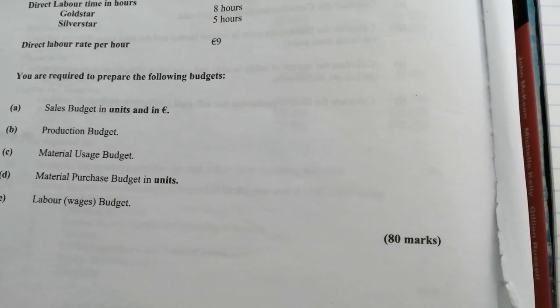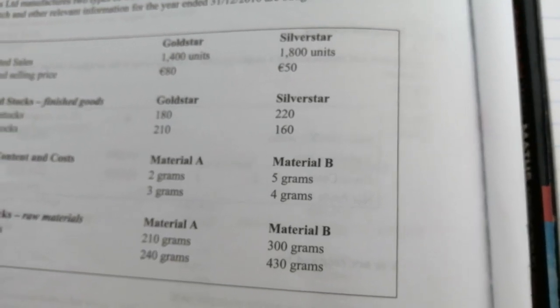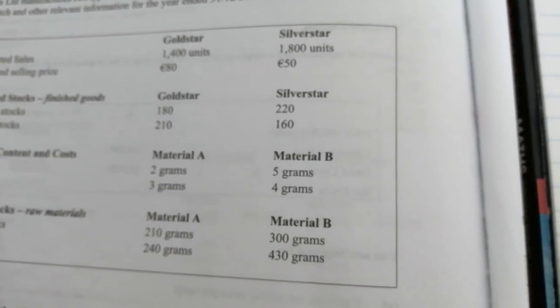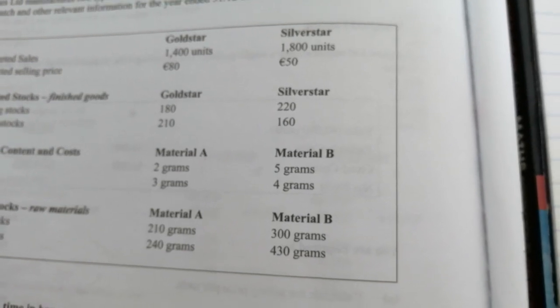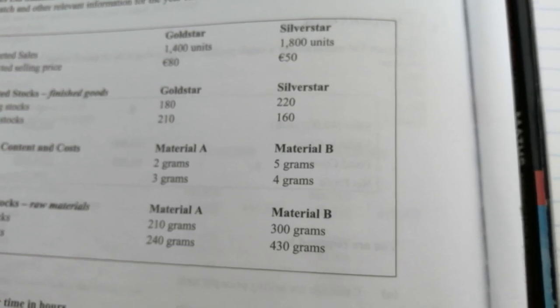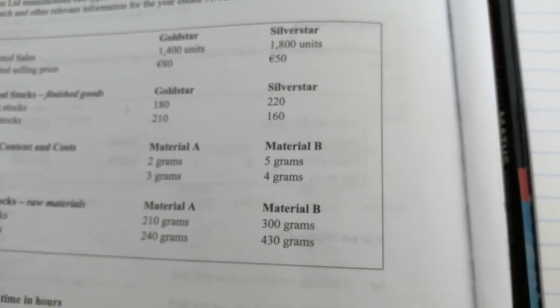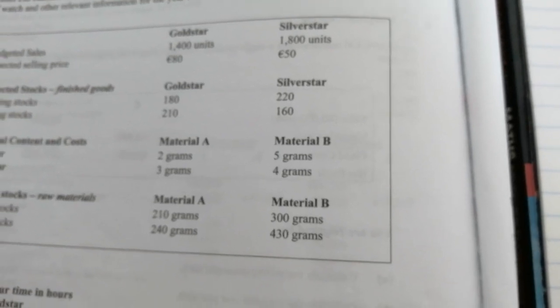And then a sales budget in euros is, for instance, if you were selling 5 gold stars and they were each being sold for 80 euros, then in euros your sales budget would be 5 times 80. You'd have 400 euros worth of sales of gold star. So one tells you how many items, the other tells you the value of the sales in euros. Okay, so let's start with that anyway.